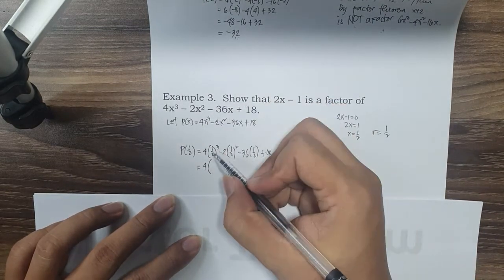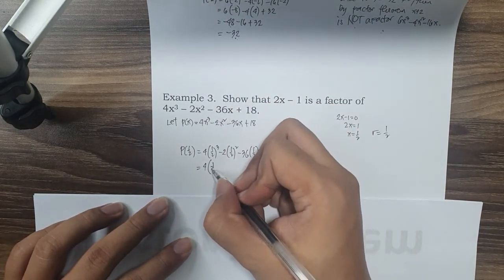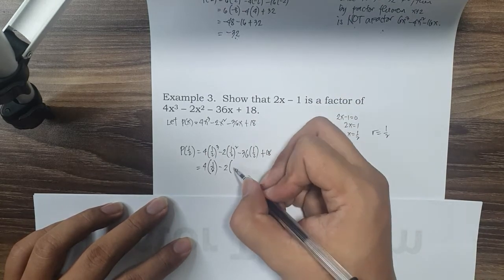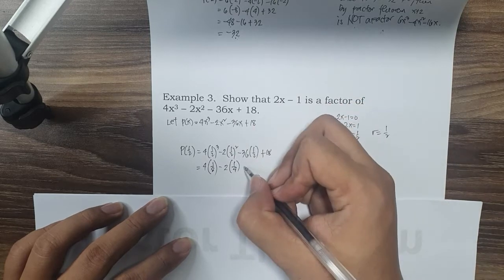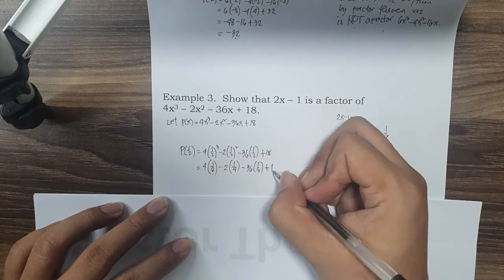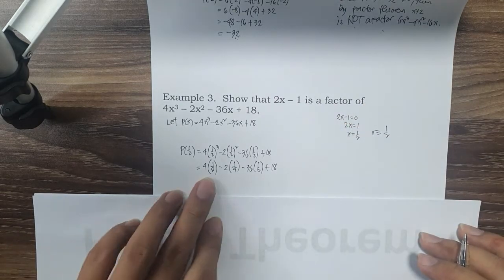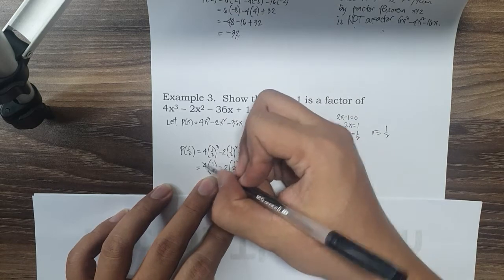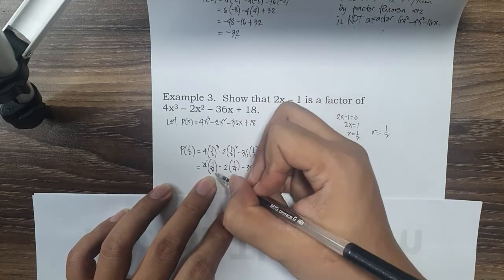4 times 1 half cubed is 1 over 8. Minus 2 times 1 half squared is 1/4. Minus 36 times 1 half plus 18. Okay. Ang greatest common factor ni 4 at saka na 8 ay 4. So, pwede natin i-divide ng 4 parehas. So, 1 na to. Ito ay 2.